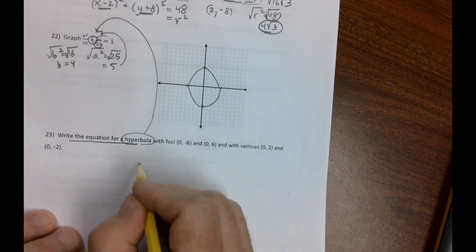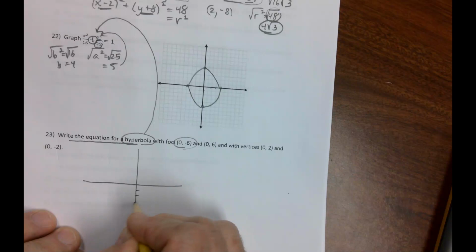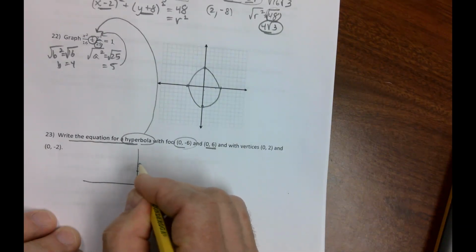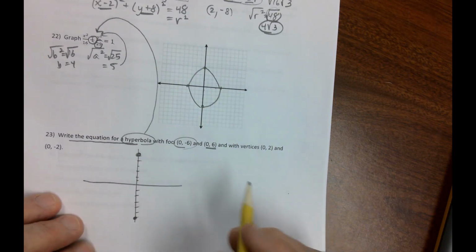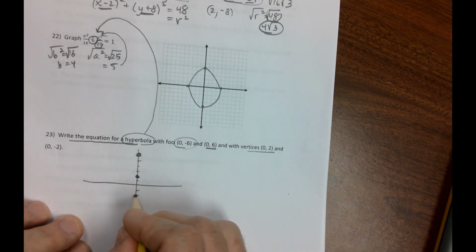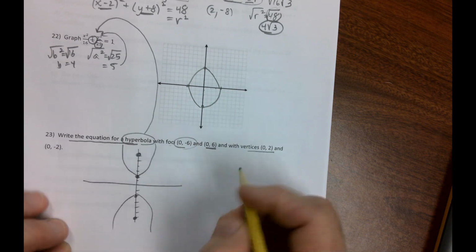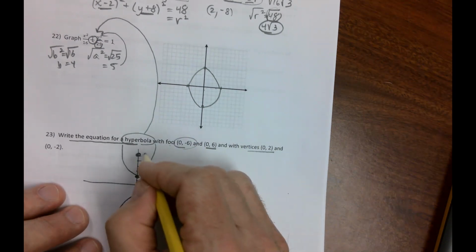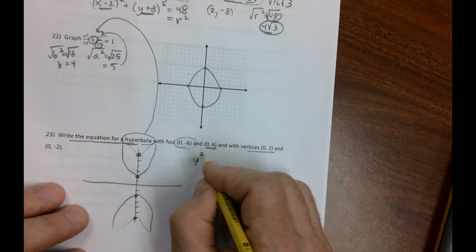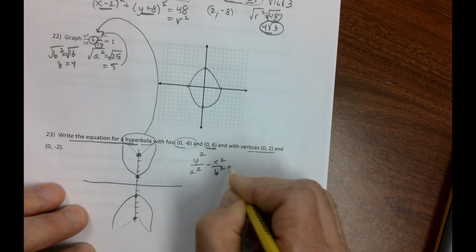So let's go with the picture first. Foci is 0, negative 6. 1, 2, 3, 4, 5, 6. 0, 6. 1, 2, 3, 4, 5, 6. Those are the foci. The vertices are 0, 2 and 0, negative 2. That means it's going like this, which is massively important because now we know, because it's a Pac-Man going up and down, we know it's a y squared over a squared minus x squared over b squared equals 1.